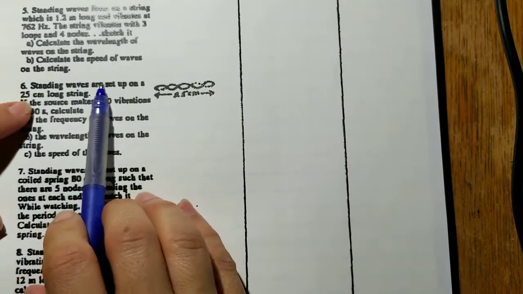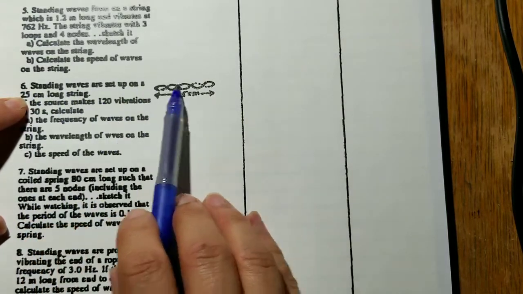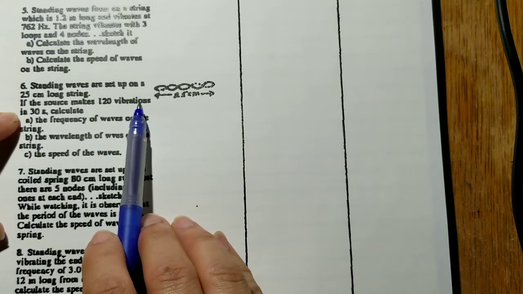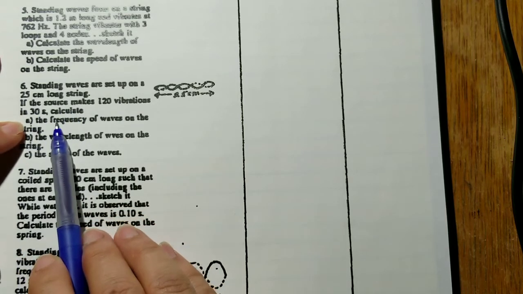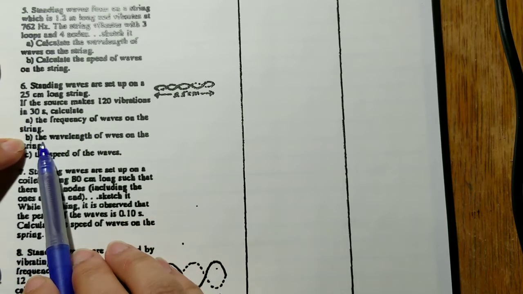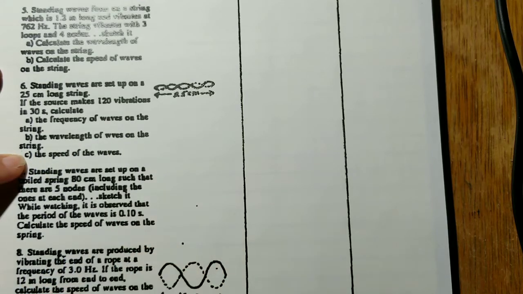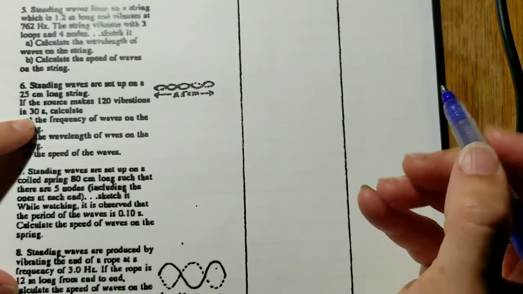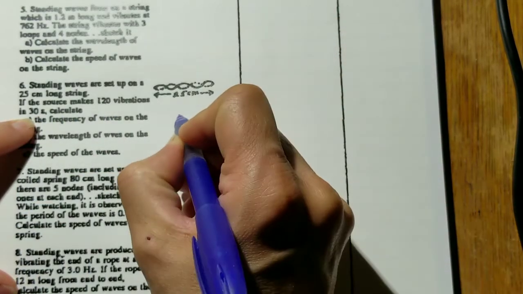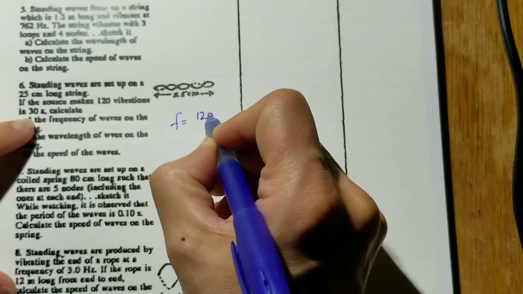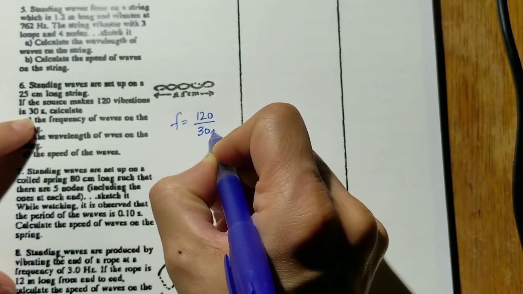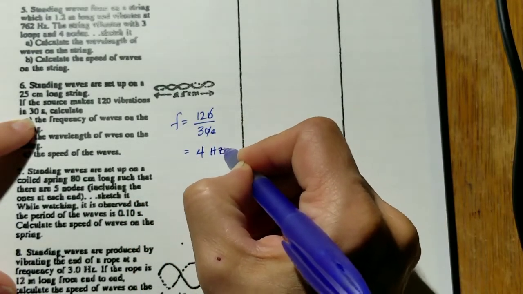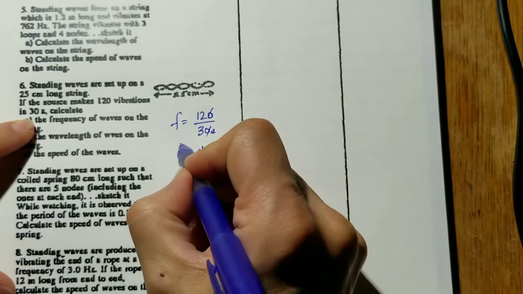Okay? Standing waves are set up on a 25 centimeter long string. So here's a string that's 25 centimeters. If the source makes 120 vibrations in 30 seconds, calculate the frequency of the waves on the string, the wavelength of the waves on the string, and the speed of the waves. All right, so from 120 vibrations in 30 seconds, I can get the frequency. The frequency is the number of vibrations divided by the time, and that is going to be 4 hertz. Okay, so now I know the frequency.